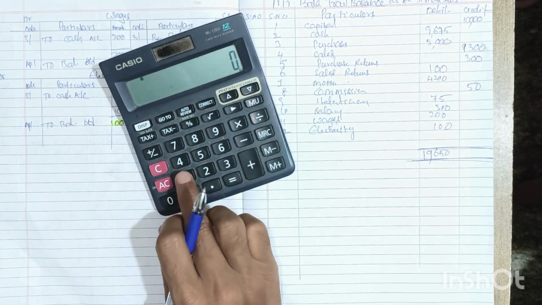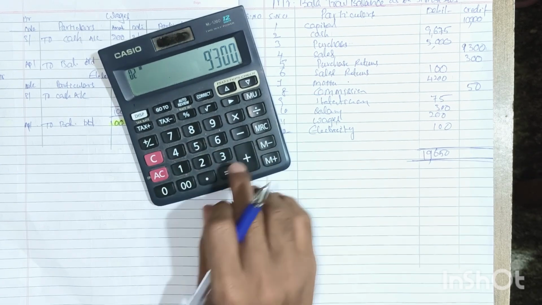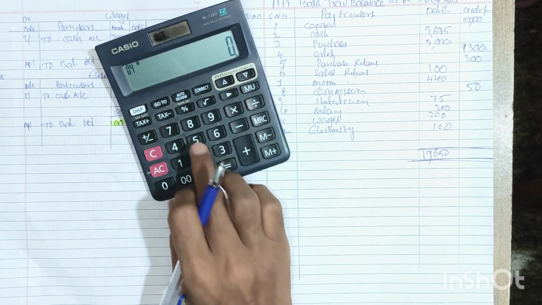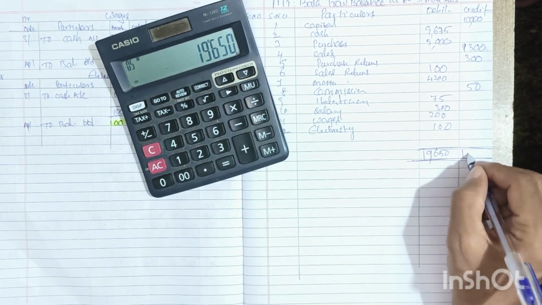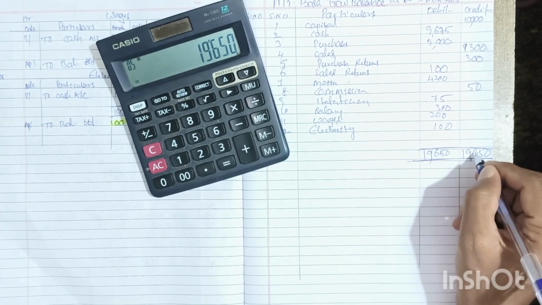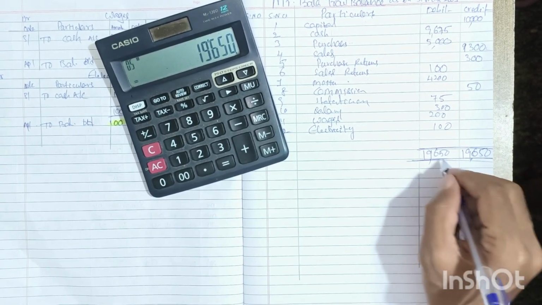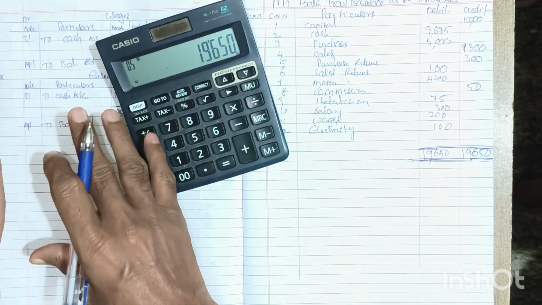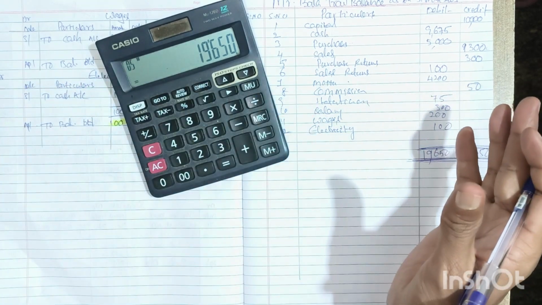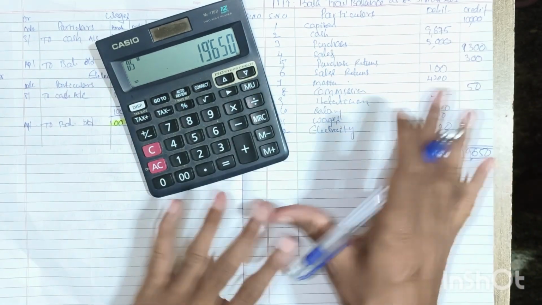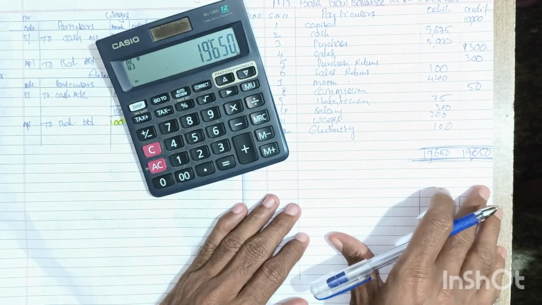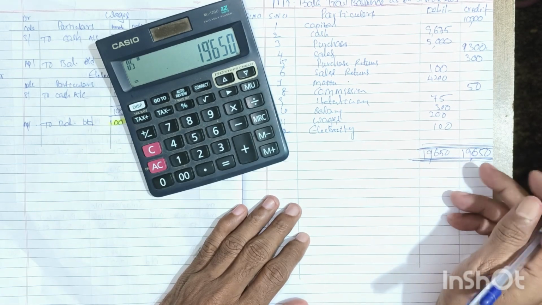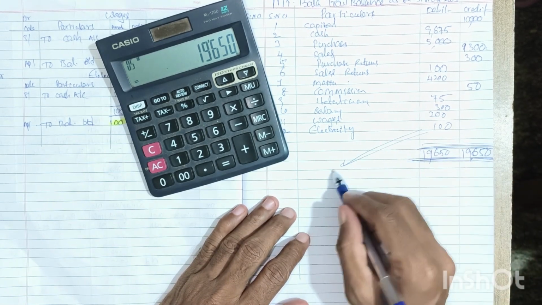Let's add 10,000, 9,300, 300, 50 rupees: 19,650. Very good, it is matching. That means all the journal entries we recorded earlier, from journal to ledger posting, are accurately correct, and the ledgers summarized in the trial balance show my debit and credit are equal, and hence this is correct.